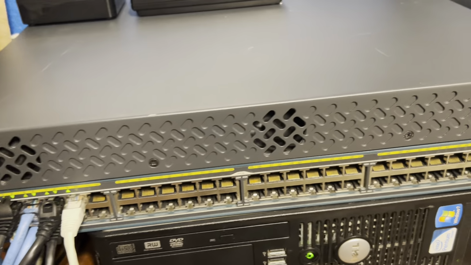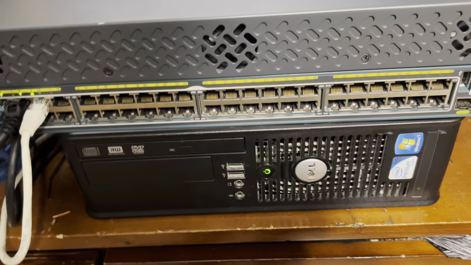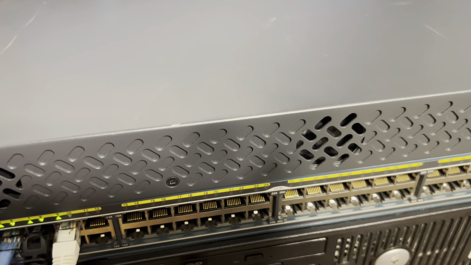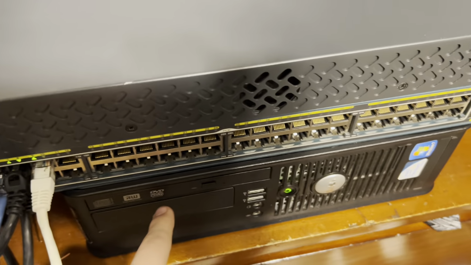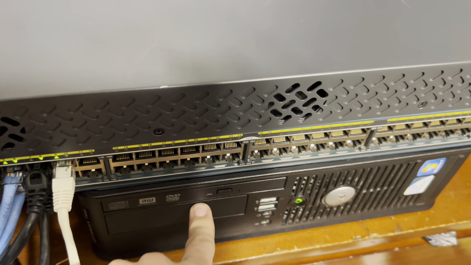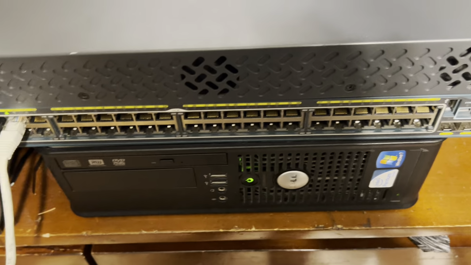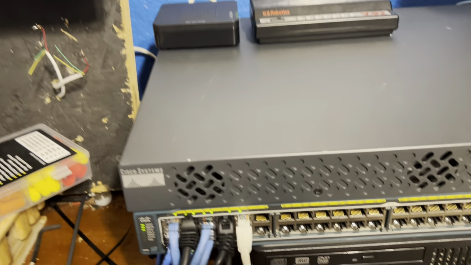And this is my Dell Optiplex 780. I think it's a 780? Yeah. This is running Server 2019. This is my DNS server. This is my domain controller. Not my domain controller. That's my domain controller. That's my web host server, web server, DNS server, file server, everything. It's basically everything. Then we got the switch.